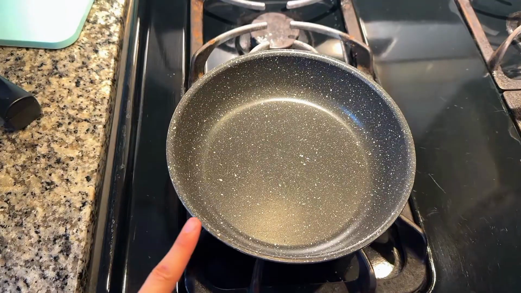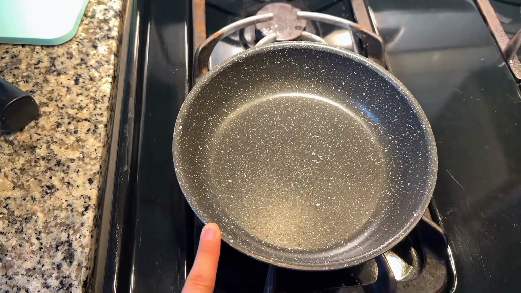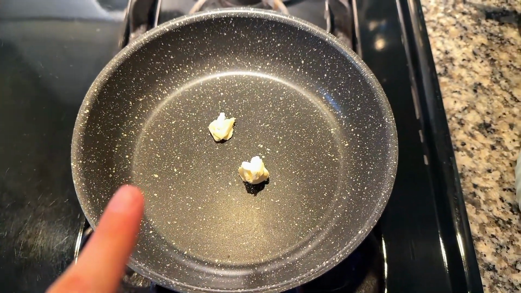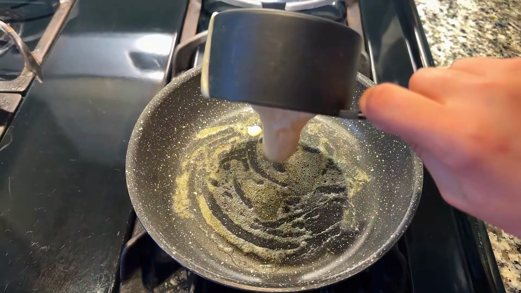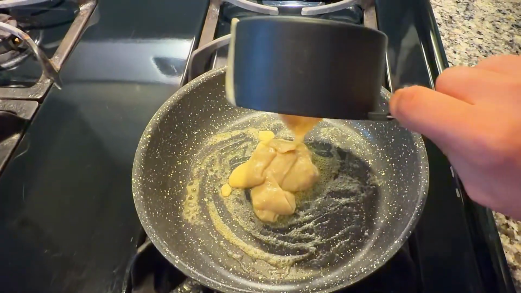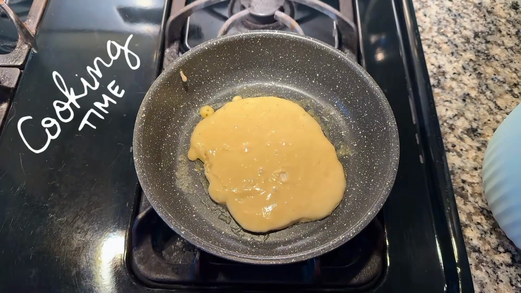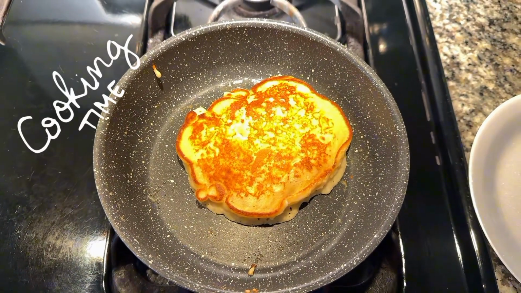This is the pan that I will be using, which we will then put on medium heat and lightly grease with either butter or oil. So we are now using the butter instead of the oil. We will now pour some of the dough into here. It is cooking as of now. This is the pancake after being flipped.